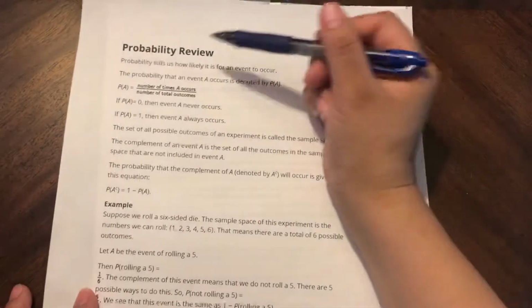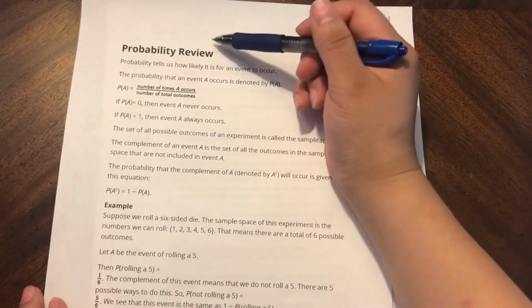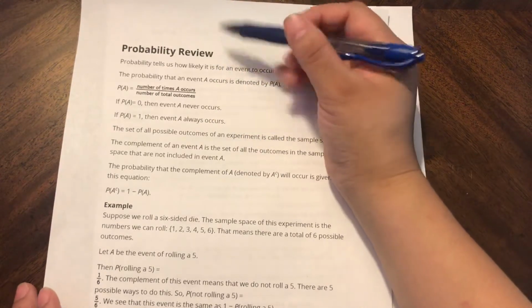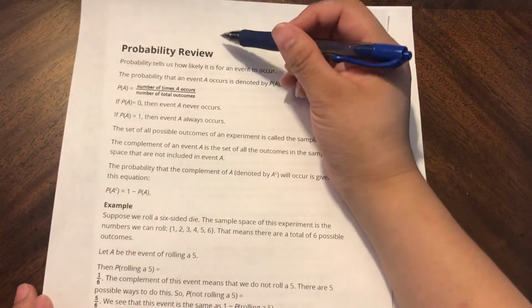The next thing that you'll have is probability review. So it'll go over some things that were not included in the tutorial that I'm guessing will show up in the mastery test. And that's why they put it on there.